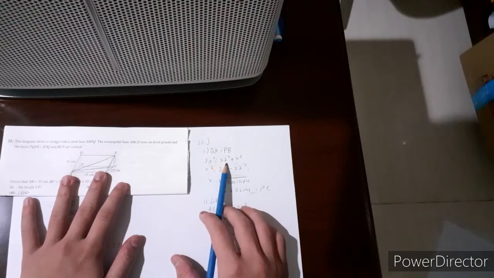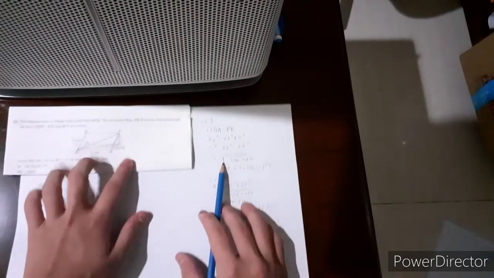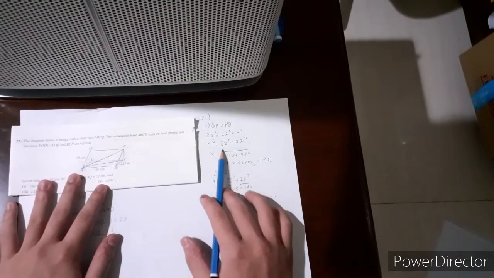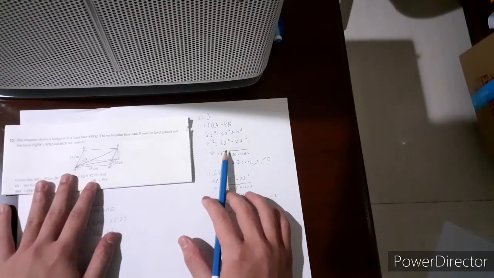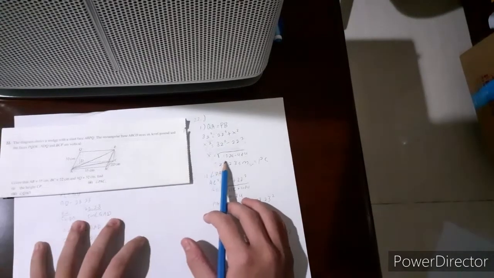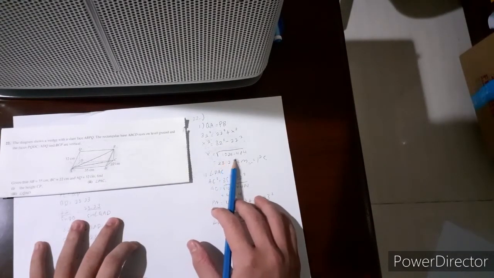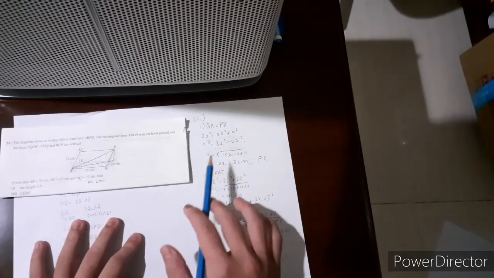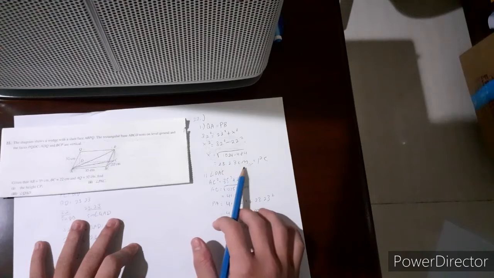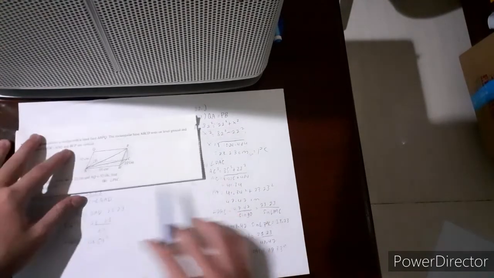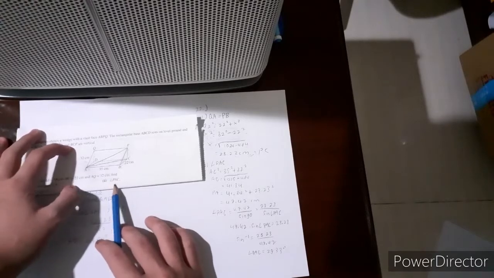32 squared equals 22 squared plus x squared. So x squared will be the PC. So x squared equals 32 squared minus 22 squared, and x equals the square root of 1024 minus 484, because that's the result of this. The answer will be 23.23 centimeters. So that's PC.